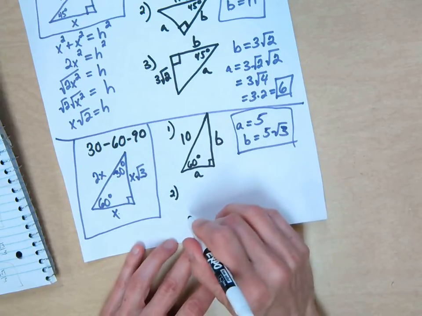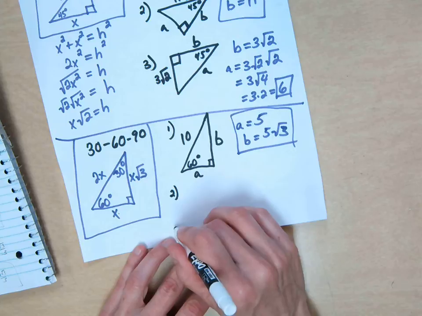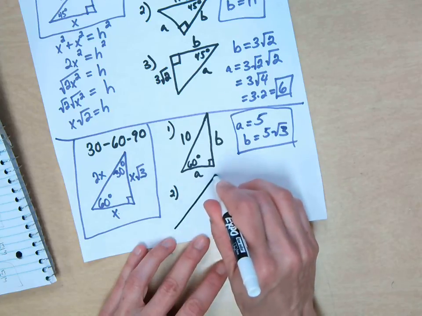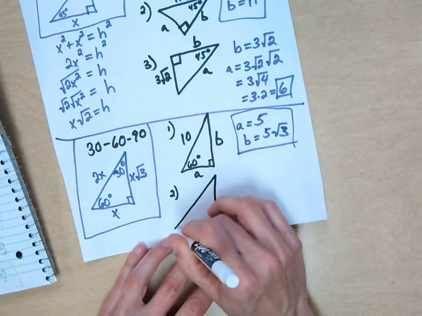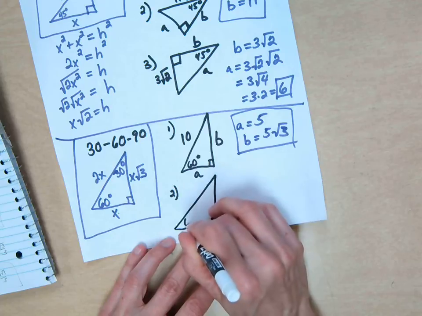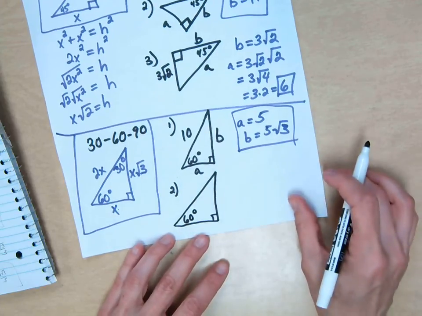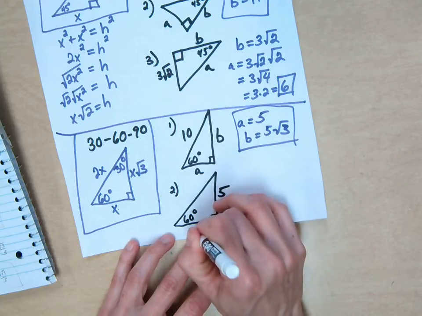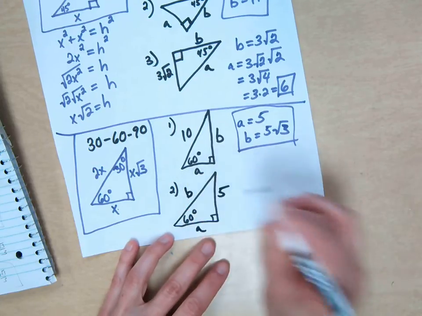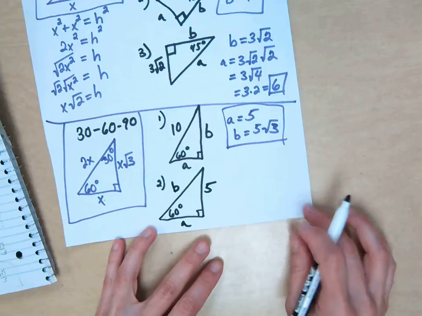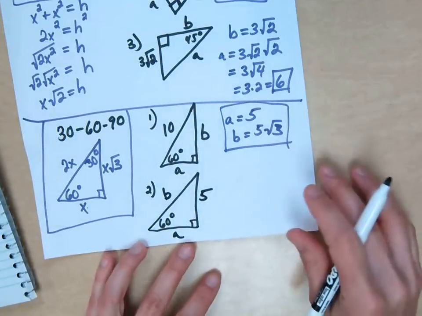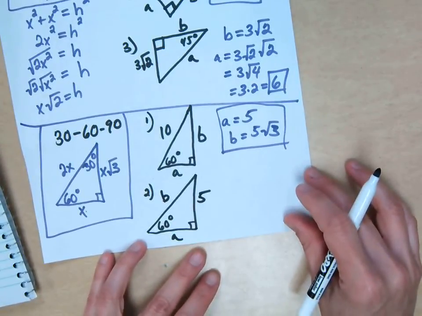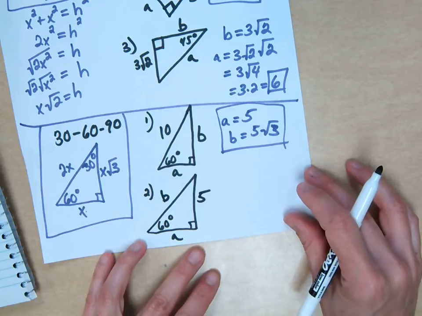I'm going to put it in the same orientation, standing up. But let's say this side is 5, then these are unknown, A, B. So this will be the last one.